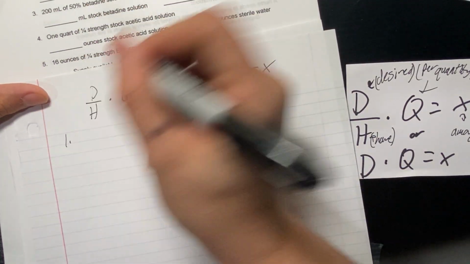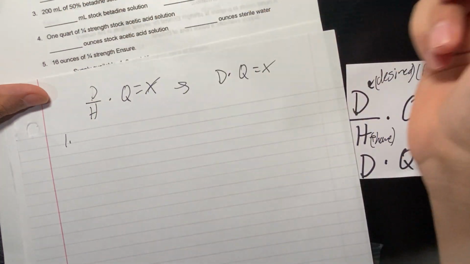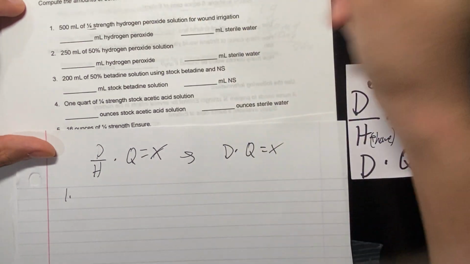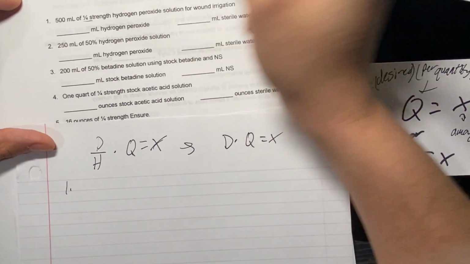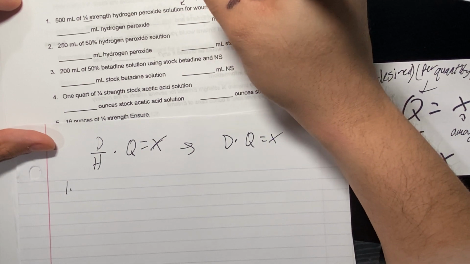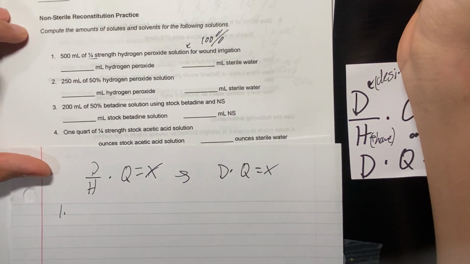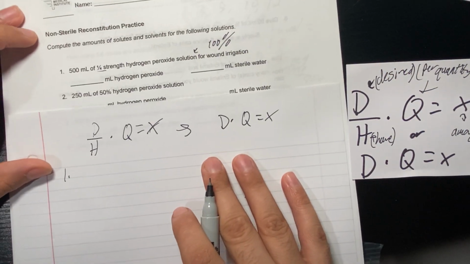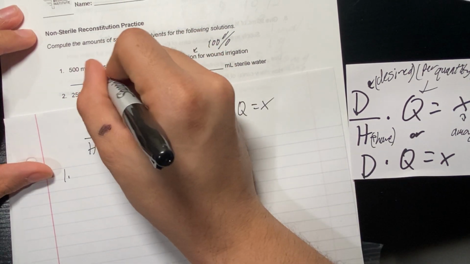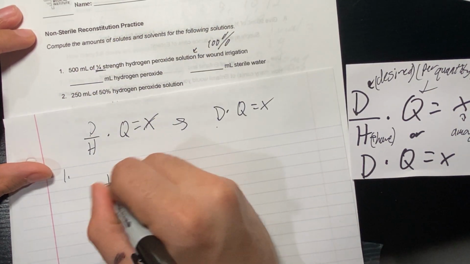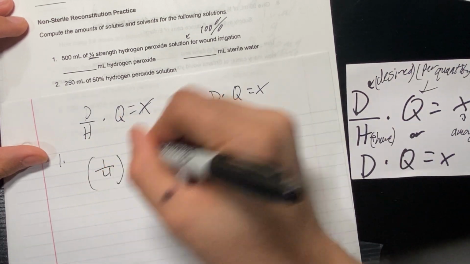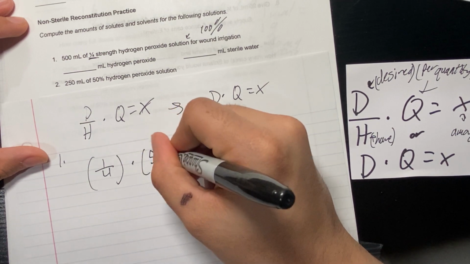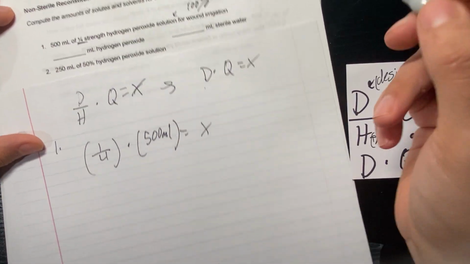So we've got number 1. They want 500 milliliters of 1/4 strength hydrogen peroxide solution for wound irrigation. Here, we're going to assume it's just 100% hydrogen peroxide solution strength, okay? Unless told otherwise, that's what we're going with. And they want 500 milliliters. So our desired is the 1/4 strength, times our Q, in this case the quantity, 500 milliliters, and that'll give us our X.